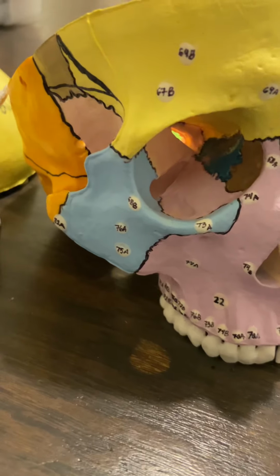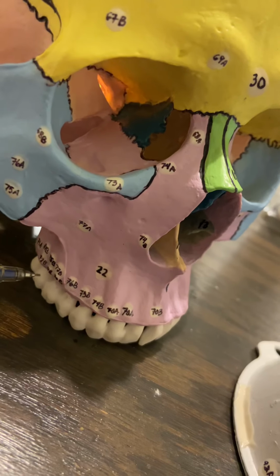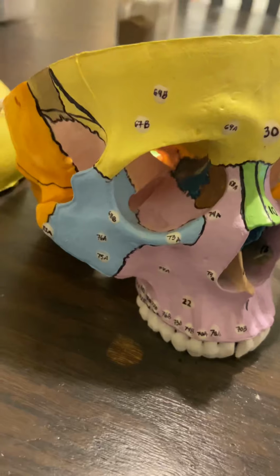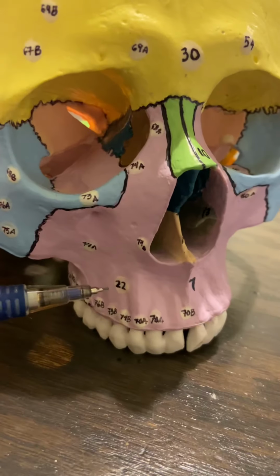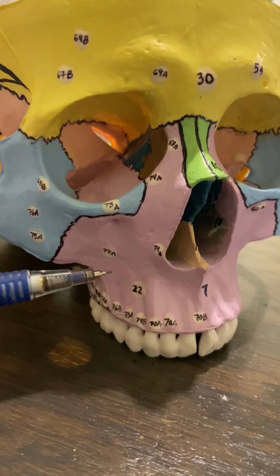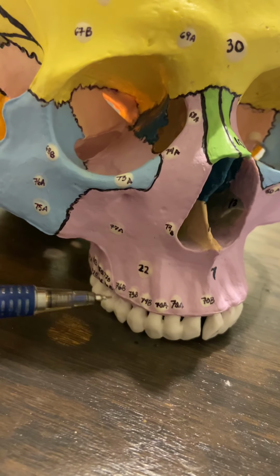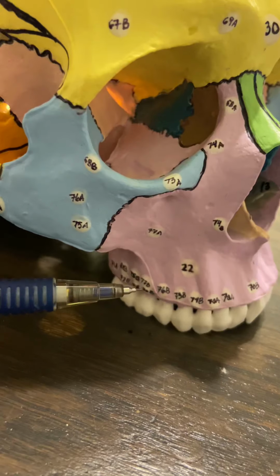76 is the zygomaticus minor, which is right up here. 76 down to 76 down here. 76B insertion. Levator anguli oris. Oh, I'm sorry, 77. 77A down to 77B, right here. Let me turn it, 77B.